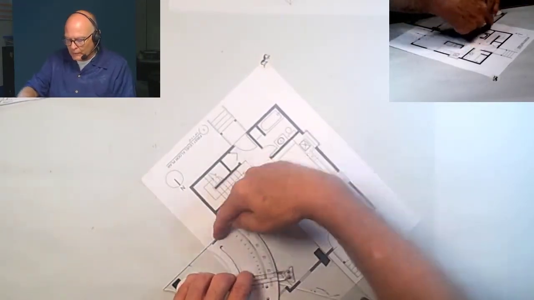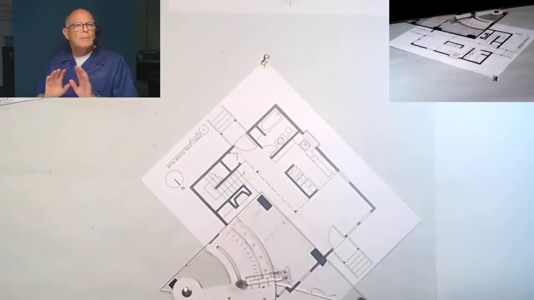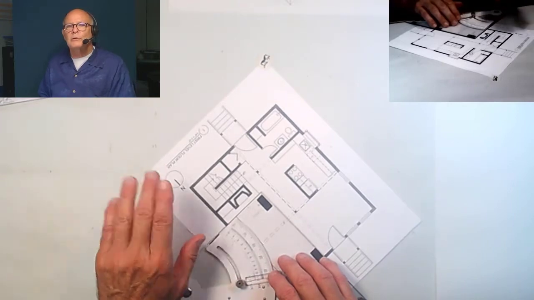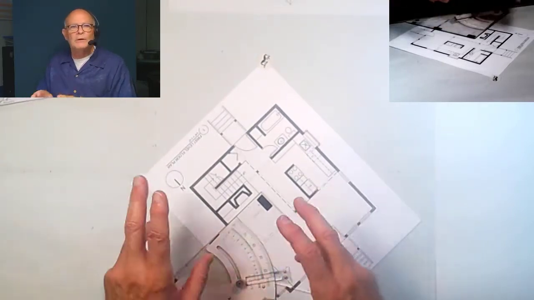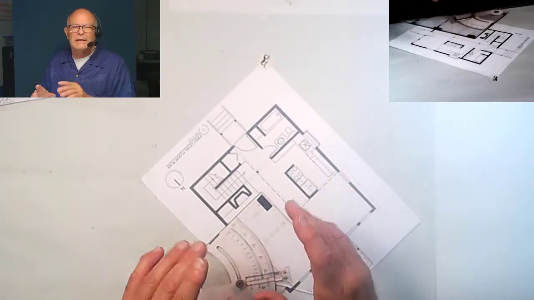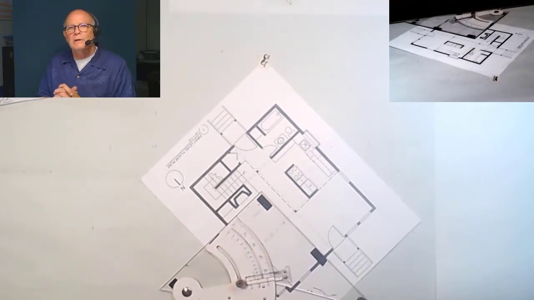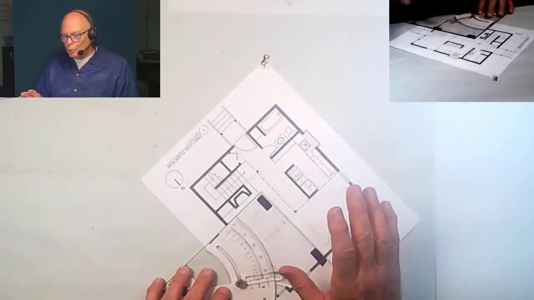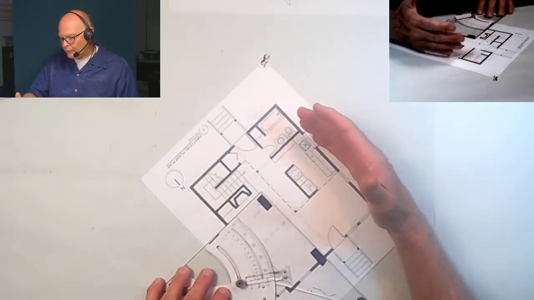So either they're going this way or they're going this way, but they're always going to be at that 45. Is that always true? Depends on your design. If you end up with some oblique walls, then it gets a little bit interesting to create those, but we're going to talk about that in some future lecture, not in this one and not this assignment.